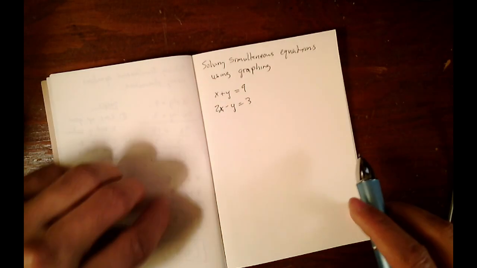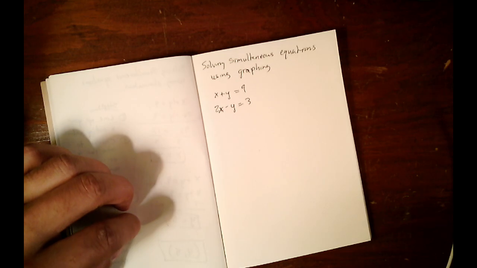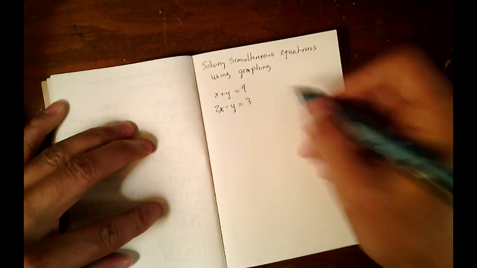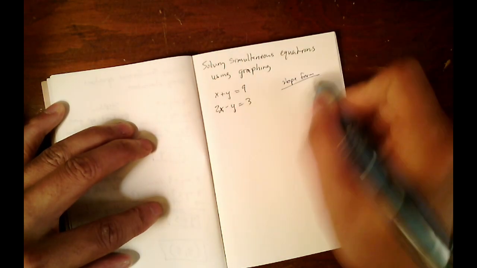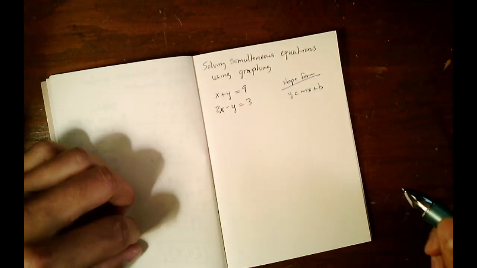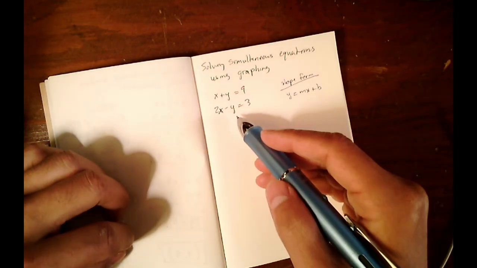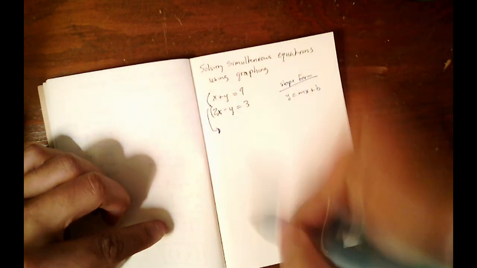All right, so today we're going to work on solving simultaneous equations using graphing. This is a little bit more challenging as we do have to put it first into what we call slope form. Remember, slope form is y is equal to mx plus b. So often it requires a little bit of arithmetic, and we've got to move the pieces around so that y is by itself, okay? So let's go ahead and convert these into slope form.